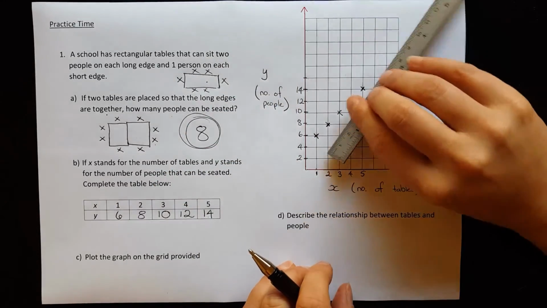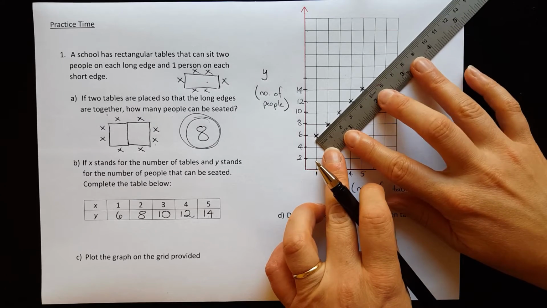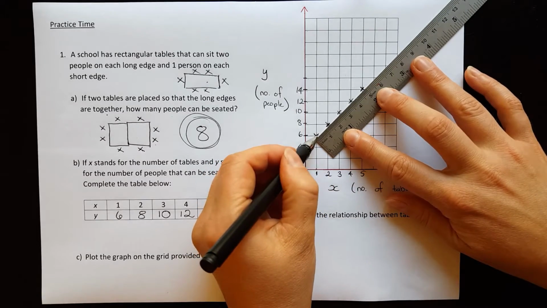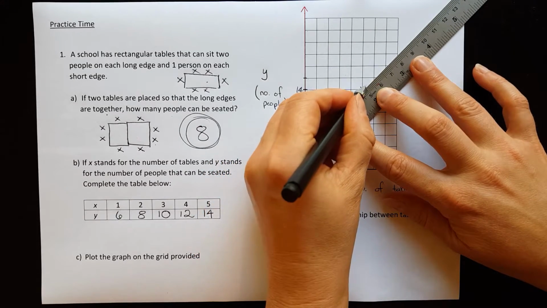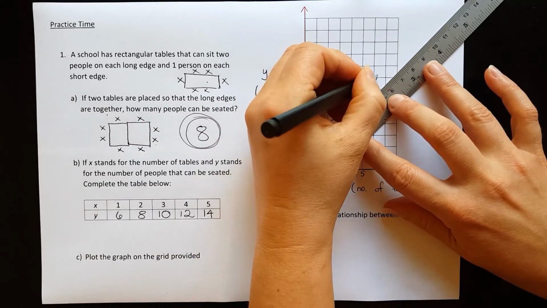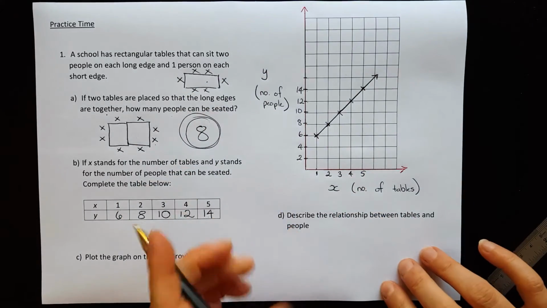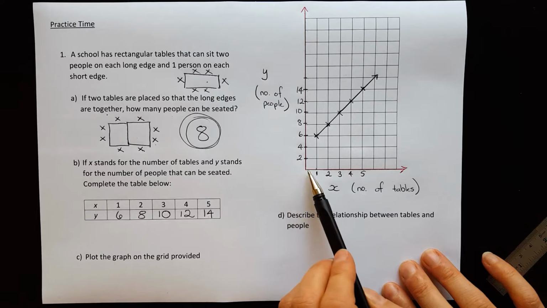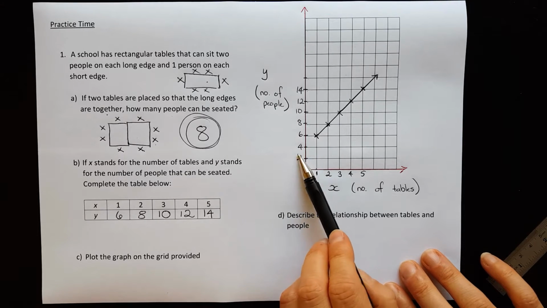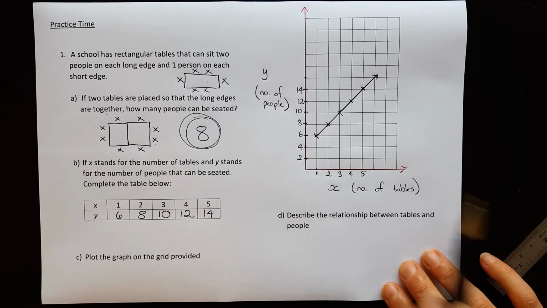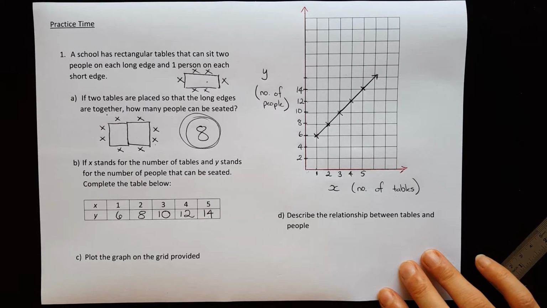All right, so that makes a nice line there, and we can join that together. And the pattern would continue this way. However, we wouldn't ever really be able to have people sitting around 0 tables, so we won't continue that down to 0. All right, so that's our graph complete.